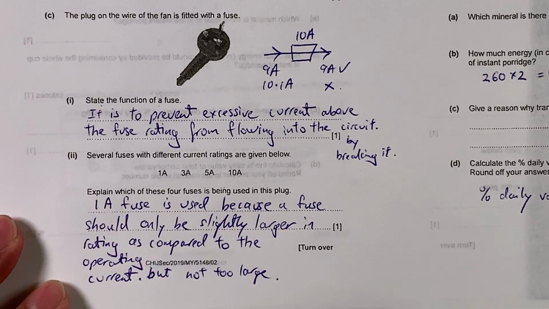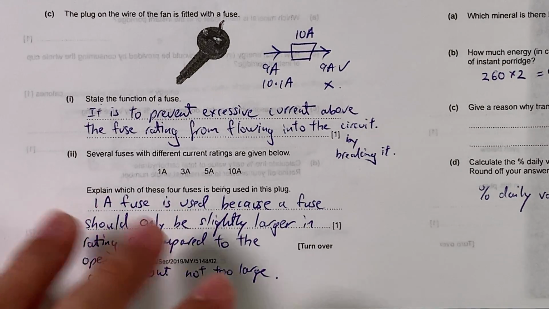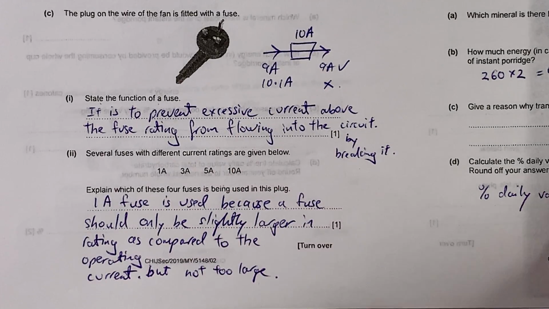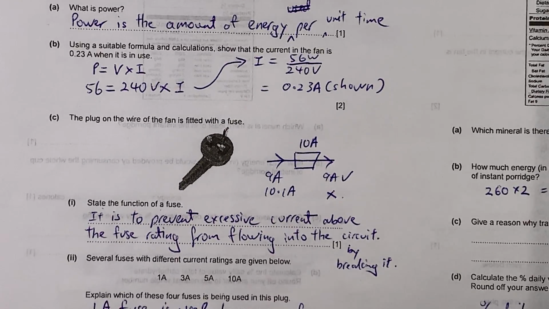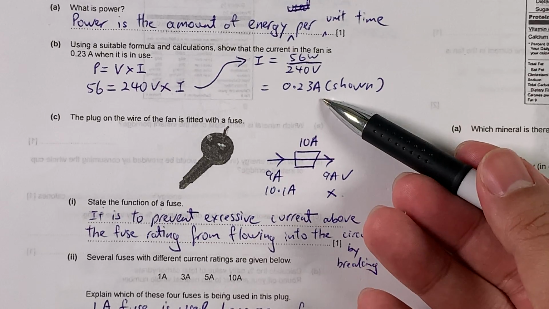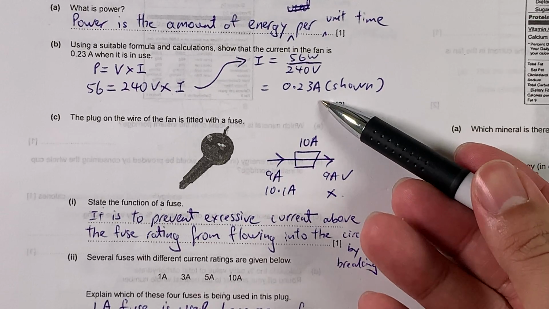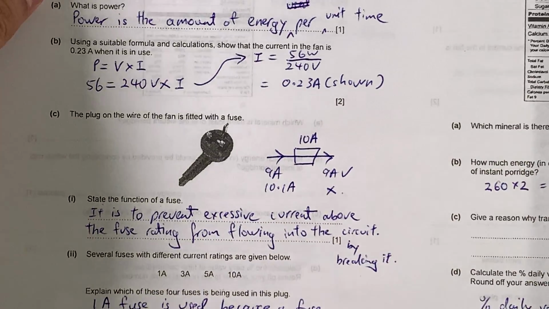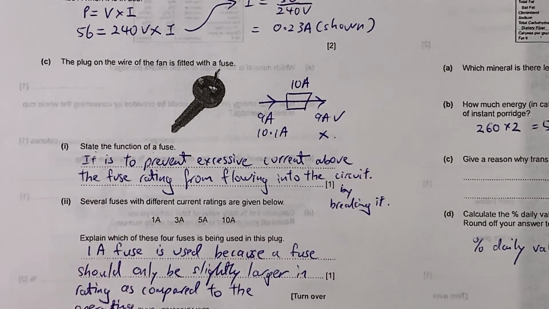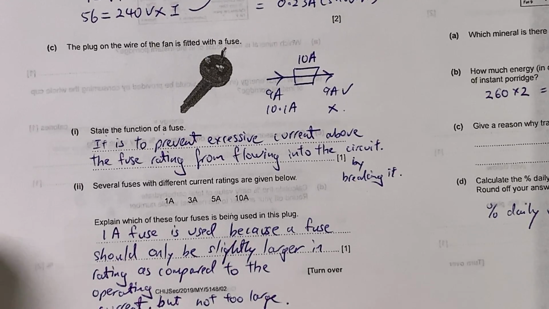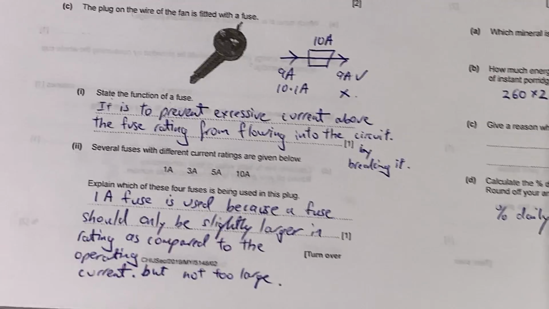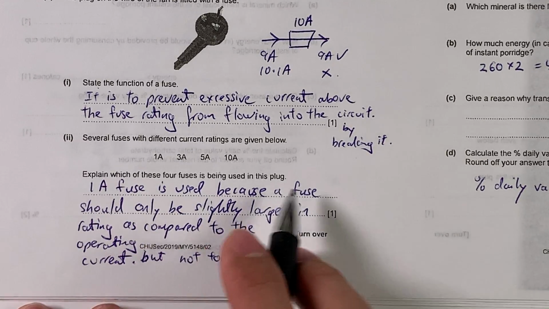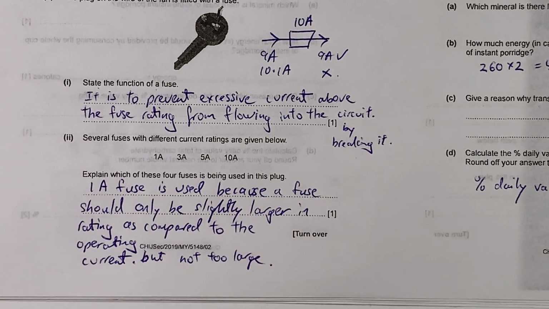Okay, for part 2, which of these fuses is suitable? Basically the answer is the 1 ampere fuse. So how do I know it's a 1 ampere fuse? Look at this part here. The current required is 0.23 ampere. So if current is 0.23 ampere, then the fuse that I require has to be slightly larger than what is required, but not too large. So basically it's a 1 ampere fuse that we need, and the explanation is what I mentioned just now.